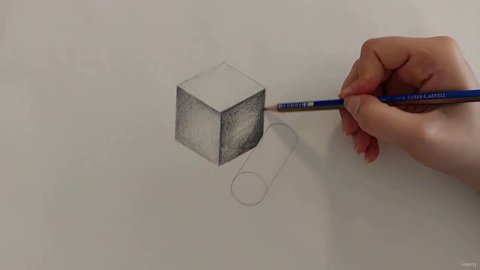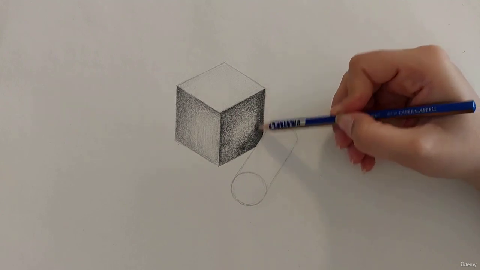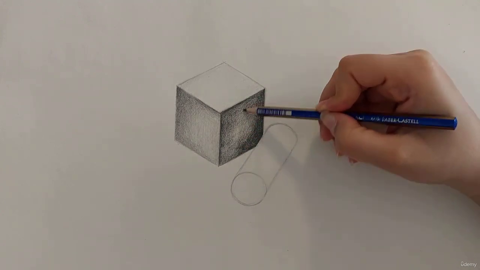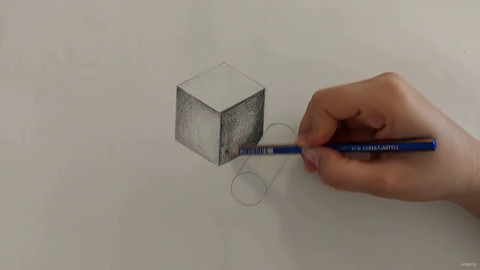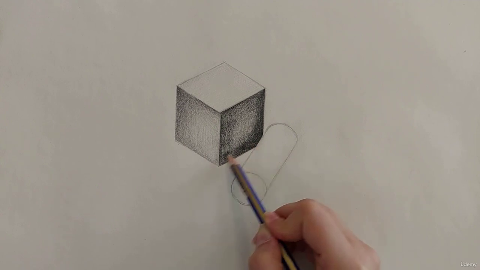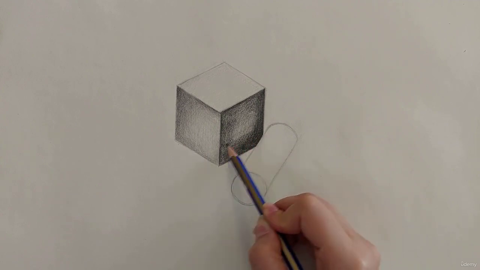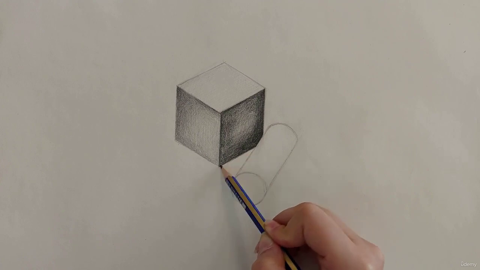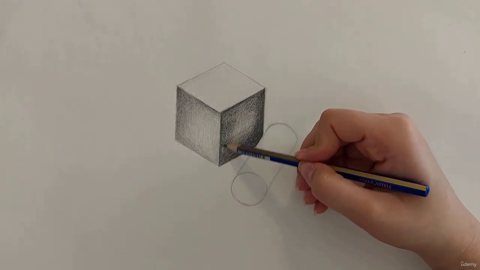And again, for making my shades even softer and smoother, with my HB pencil, I cover all the shades that I've just already created. This blends my colors together and overall makes them look softer and smoother.